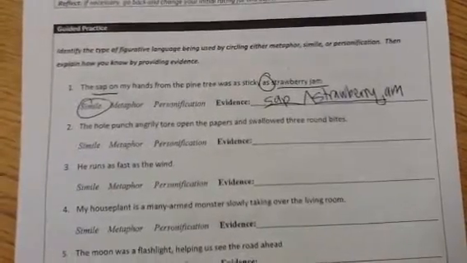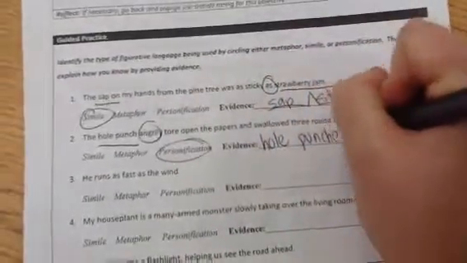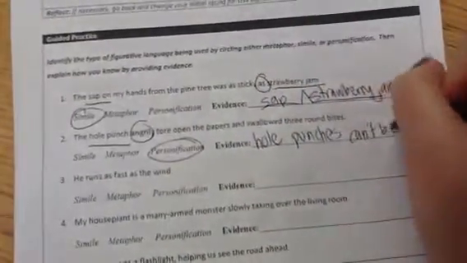Number 2. The hole punch angrily tore open the papers and swallowed 3 round bites. A hole punch can't be angry. Since this is a human characteristic, this is personification. So I'm going to write hole punches can't be angry. Okay. Go ahead and complete question 3, 4, 5, and 6 on your own, remembering that this will be on our quiz for Poetry 1.